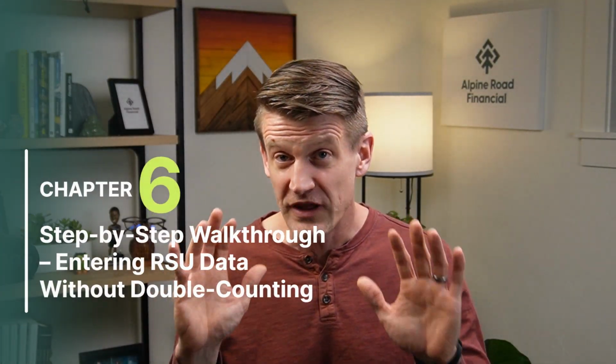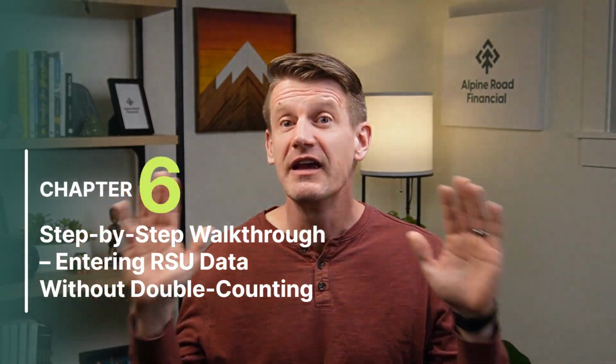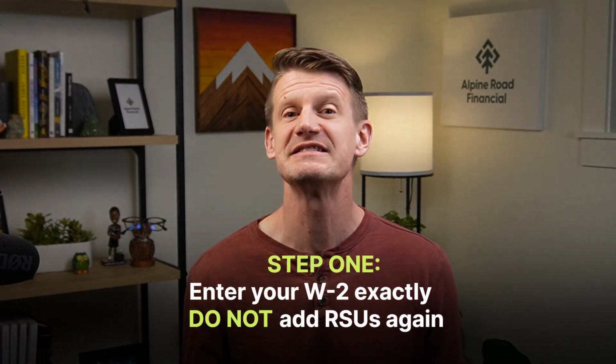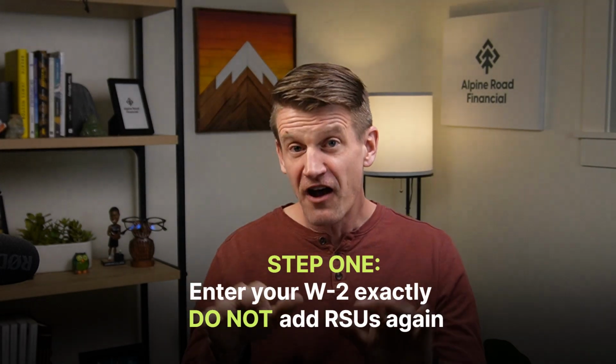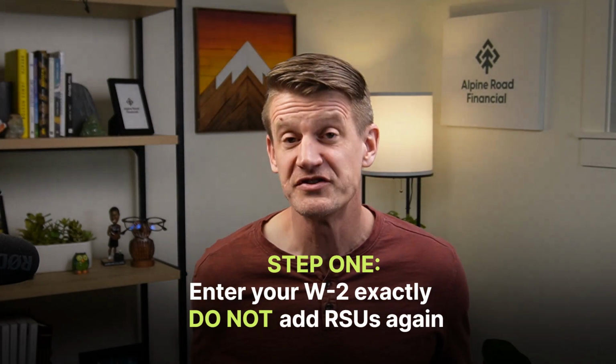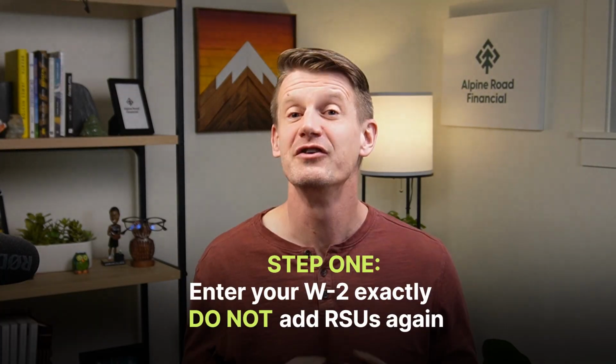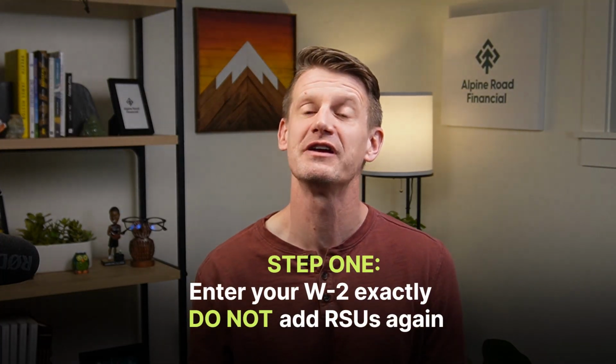Okay, now let's put it all together. Here's how to enter your RSU data into tax software. You may be using TurboTax, H&R Block, Free Tax USA, whatever you use, without double counting income. Step 1, enter your W-2 exactly as it appears. The software will auto-populate your wages from box 1, which already includes your RSU vesting income. Do not manually add RSU income again.